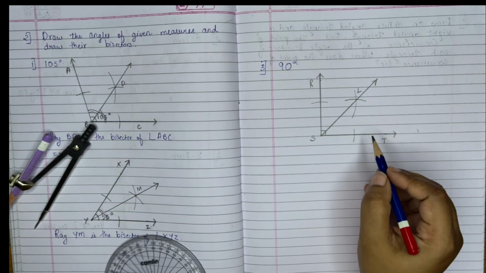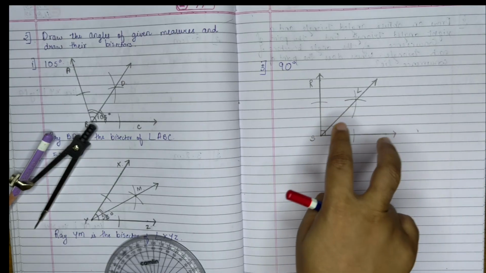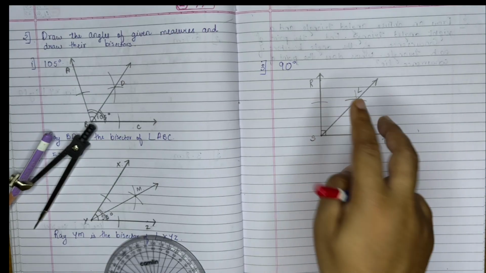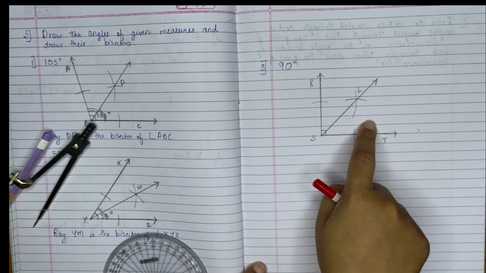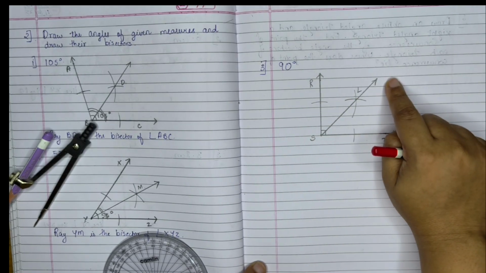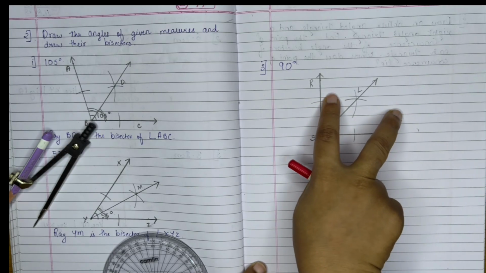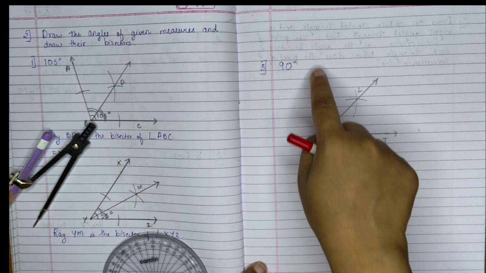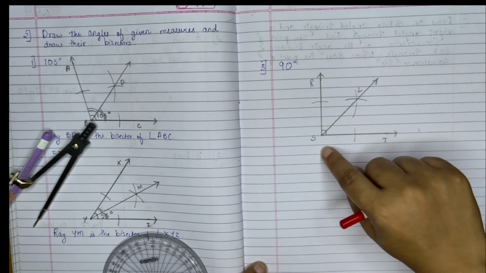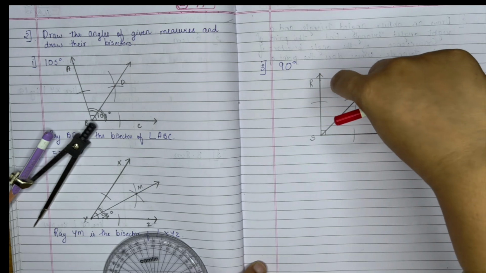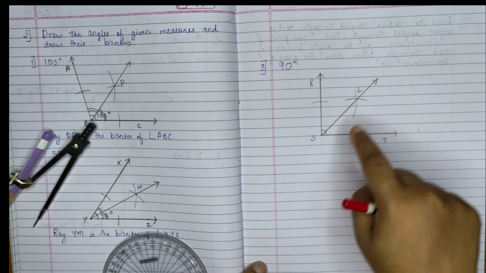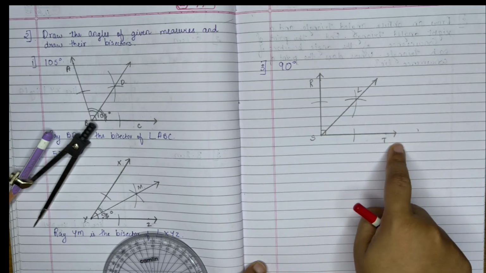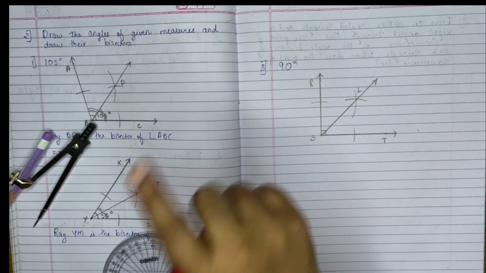Again this is divided into two. We have two angles of equal measures. Since this whole angle is 90 degrees and we have drawn the angle bisector, we get two equal angles, so RSL will be 45 and LST will be 45, 45 and 45 make 90.